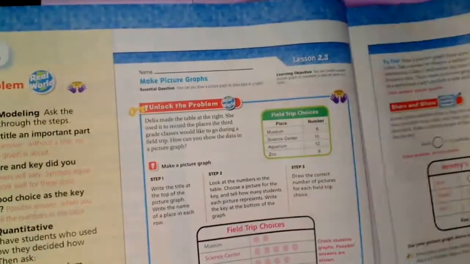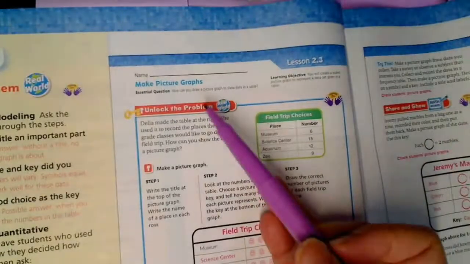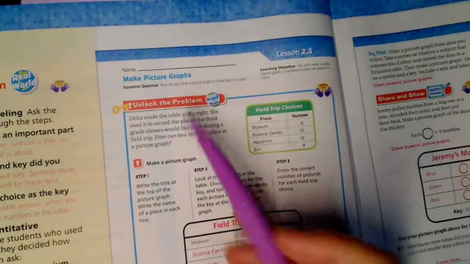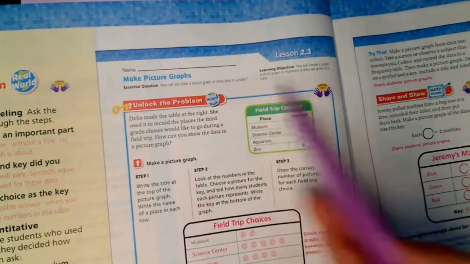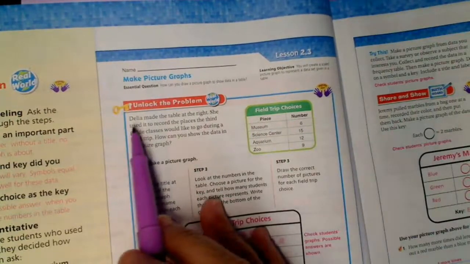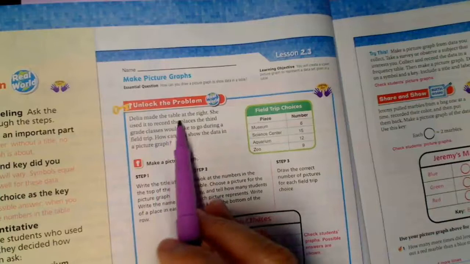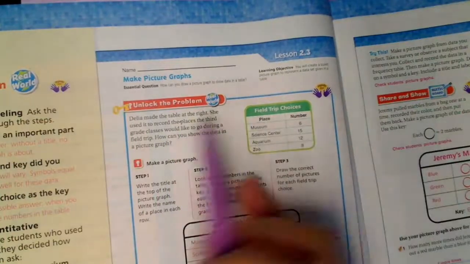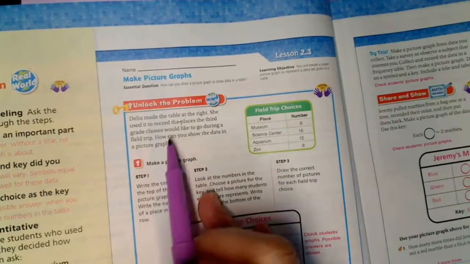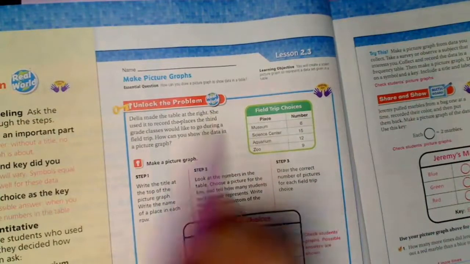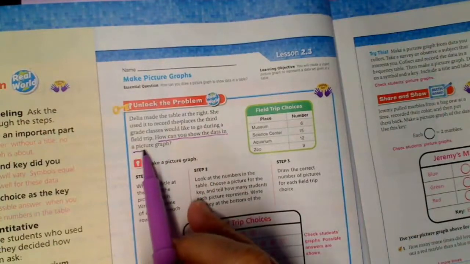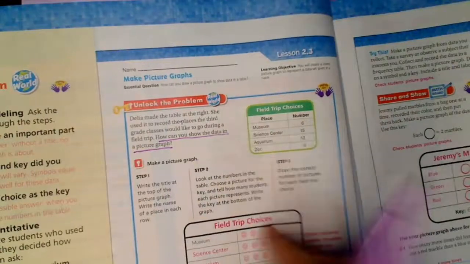Okay? And the essential question says, how can you draw a picture graph to show data in a table? So here is my frequency chart. Delia made the table at the right. She used it to record the places the third grade class would like to go during a field trip. How can you use the data in a picture graph? So I need to use this to make my picture graph.